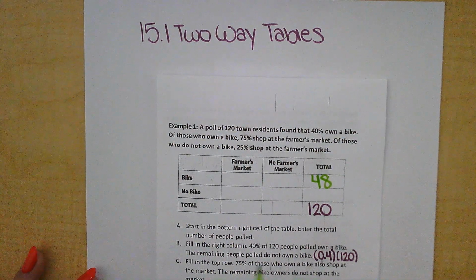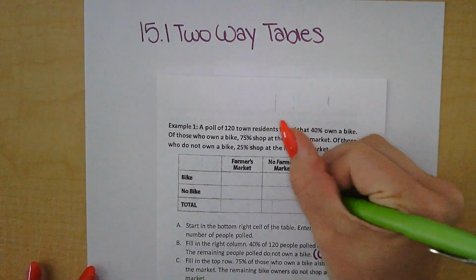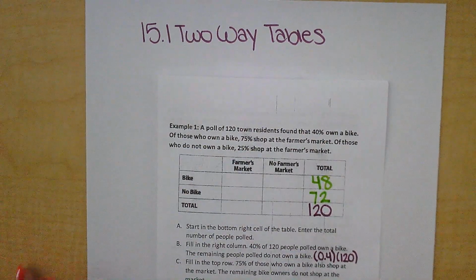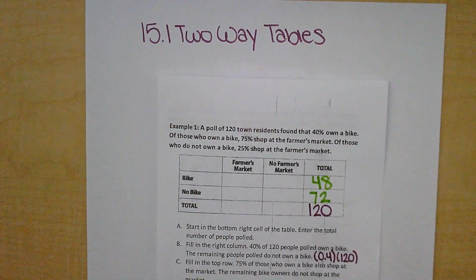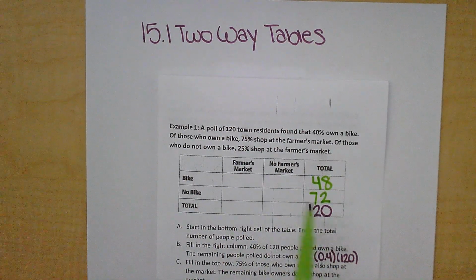Then the remaining people polled do not own a bike. So I'm going to take 120, subtract 48 from that, and I get 72. Then we're going to fill in the top row. So we started with the right column. Now we're going to do the top row.